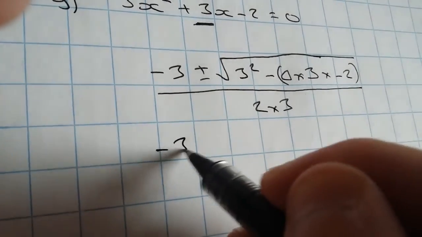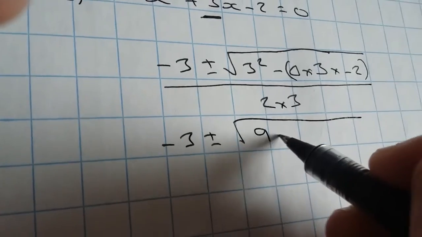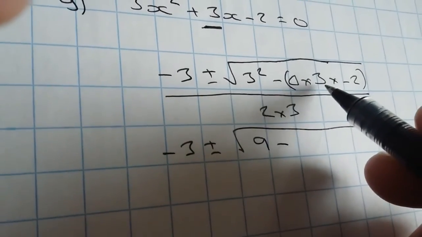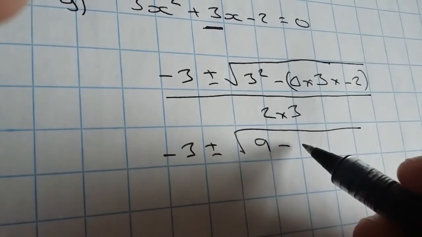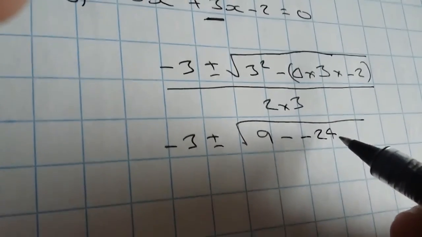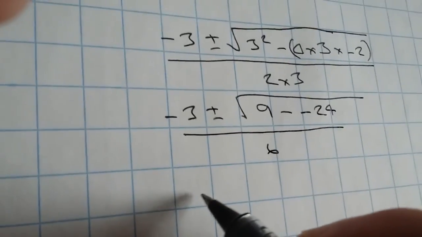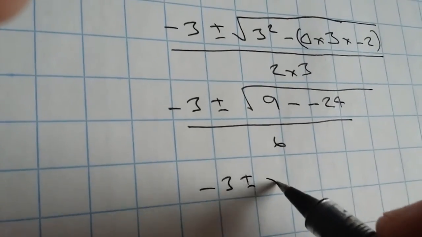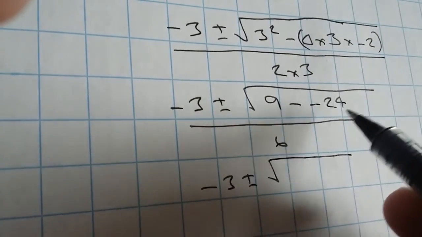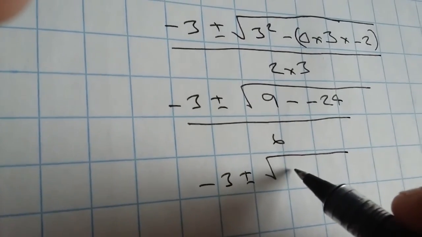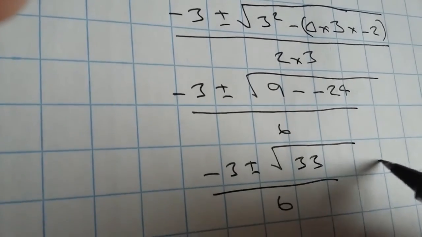So next line, minus 3 plus or minus the square root of 9 minus 4 times 3 is 12, times by 2 is 24. Got a minus there, so it's minus 24. All divided by 6. So that's minus 3 plus or minus the square root of 9 minus minus, so that's plus 24. So that's going to be square root of 33, all divided by 6.